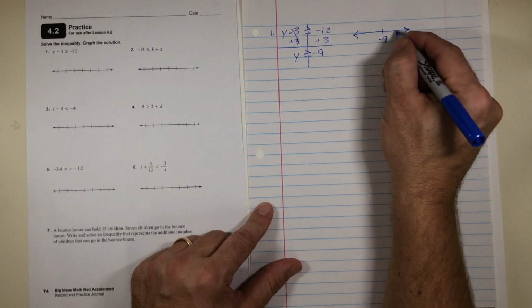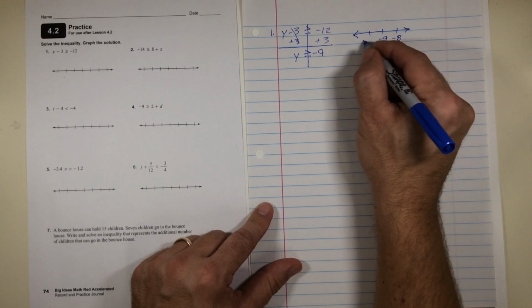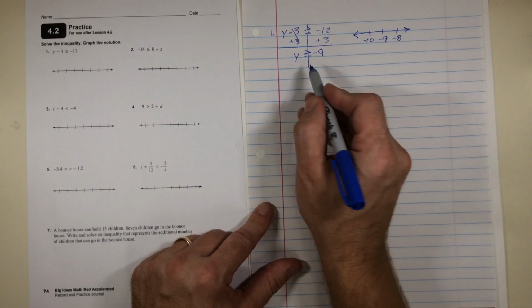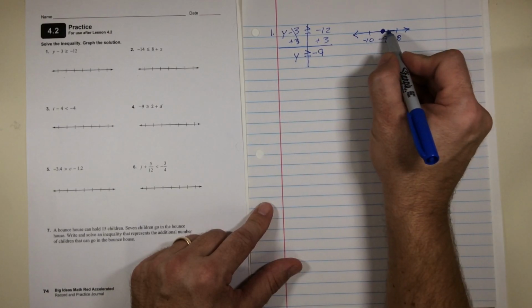Negative 9 would be in the center of this. Going up to negative 8, down to negative 10. Remember, because we're on the negative side. Closed in circle because it says or equal to, and my symbol's going off to the right.